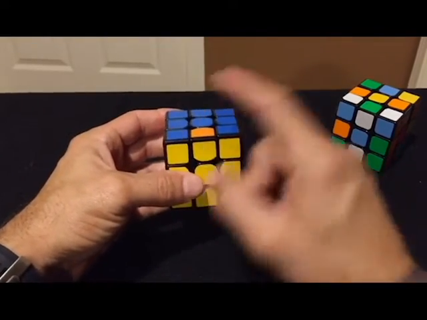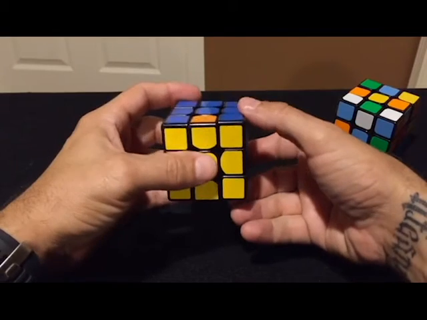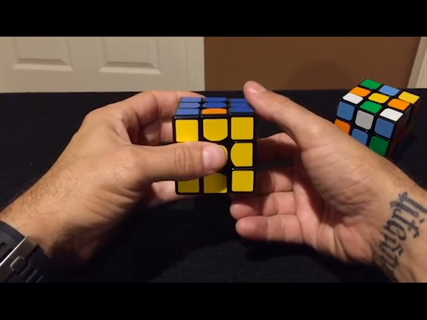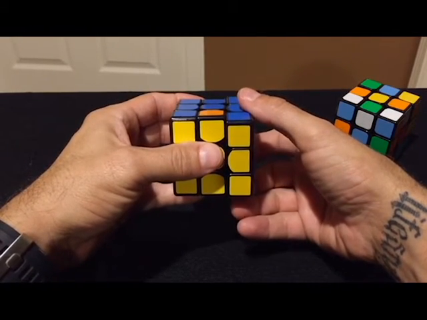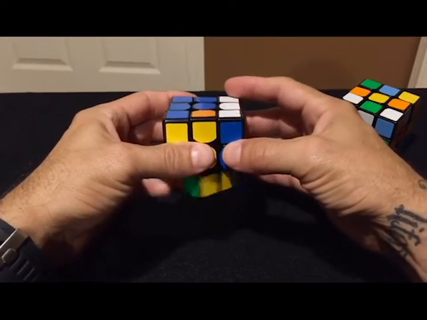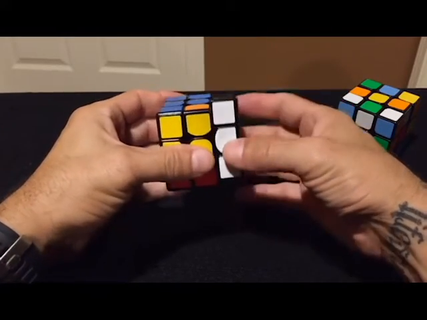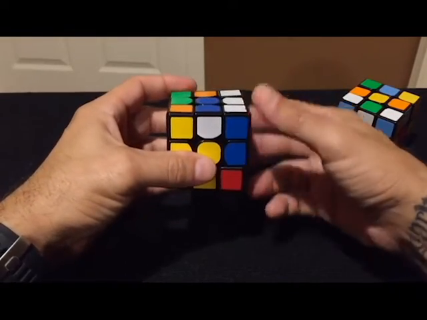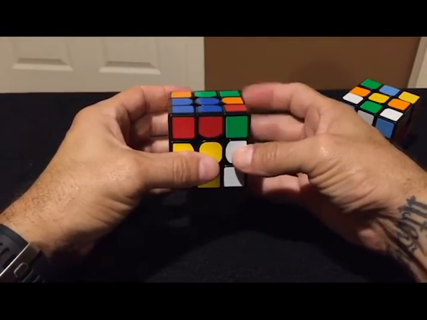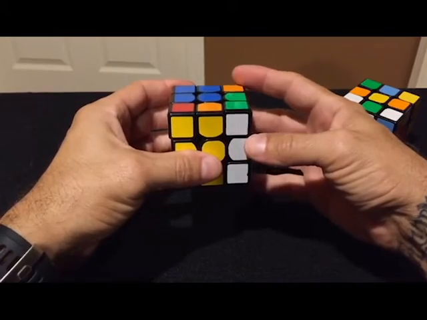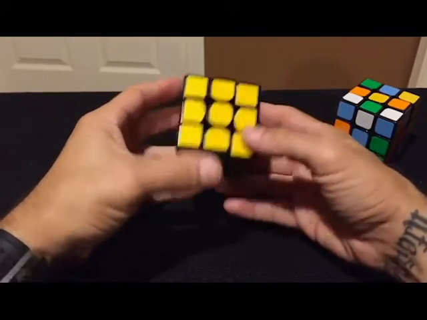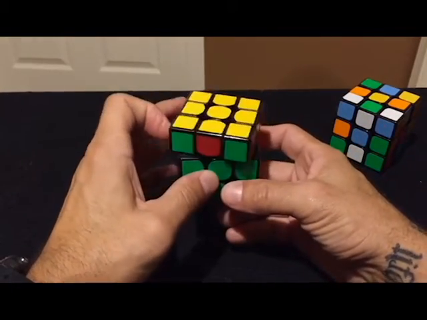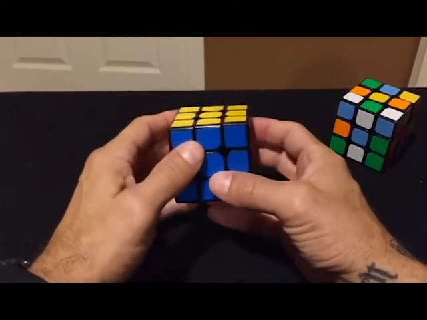Now the 2 solved cubes are on top, and you do that same pattern, which is R prime down, R prime up 2, R down prime, R prime up 2, and R2 to line it back up. And when you do that, your corners will be in place, okay?